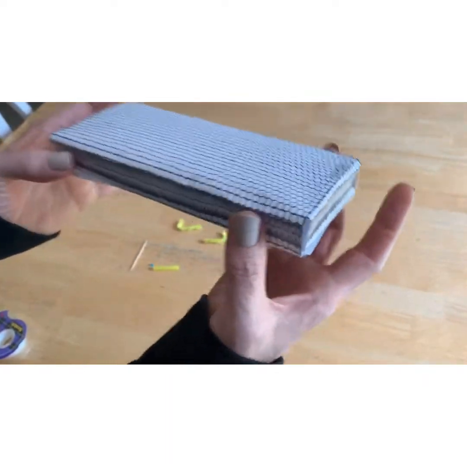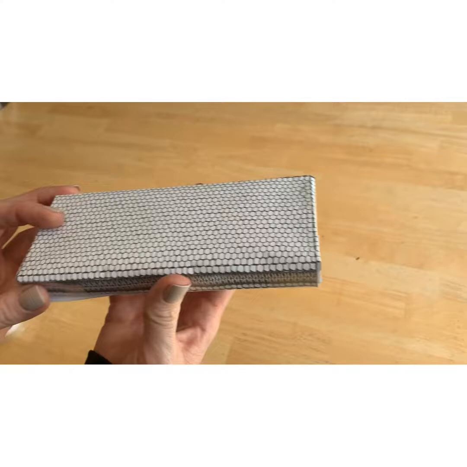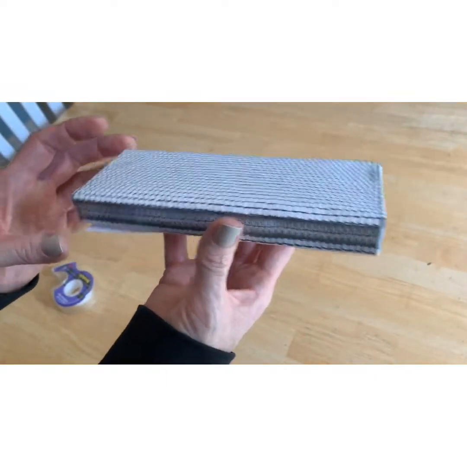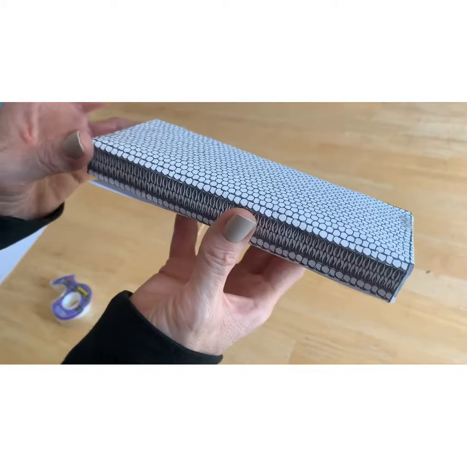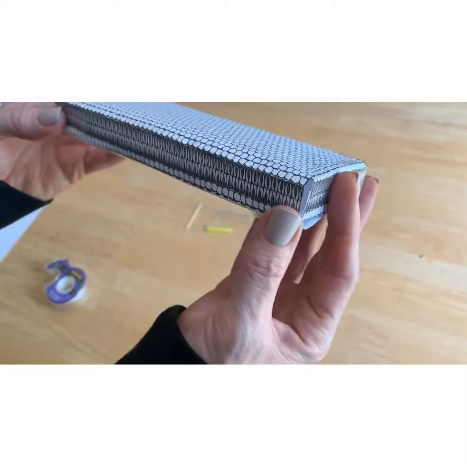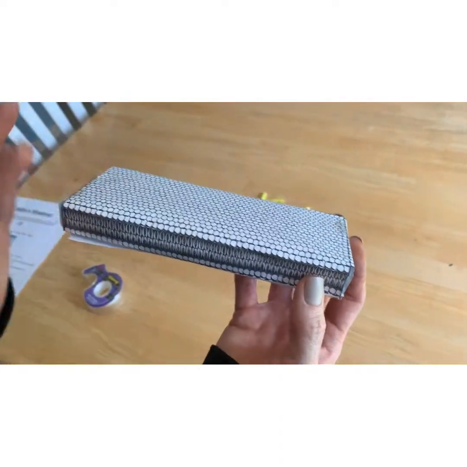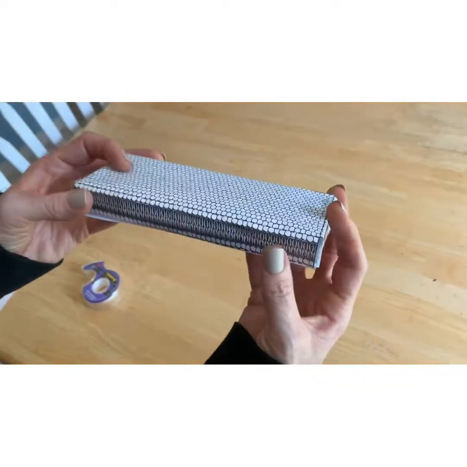The inside of the cell is represented by the inside of this box. I used tape to hold this box together to give the box its shape and some rigidity.